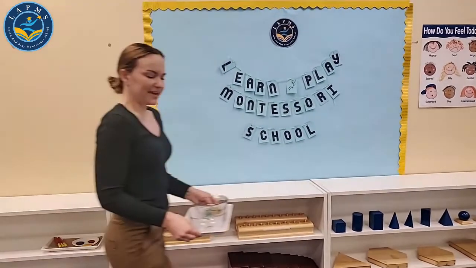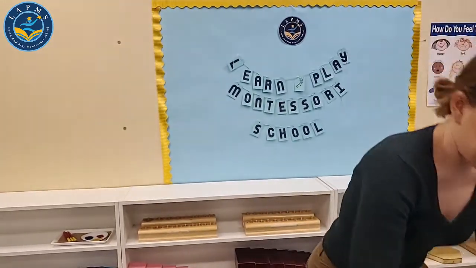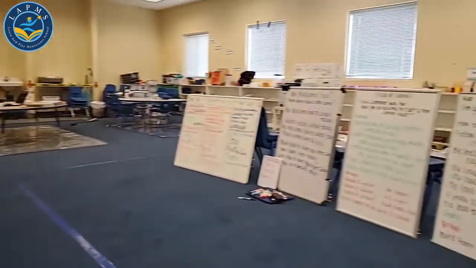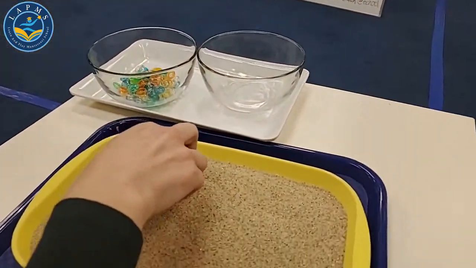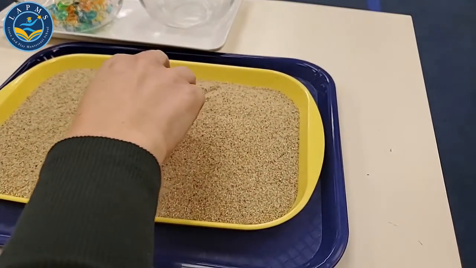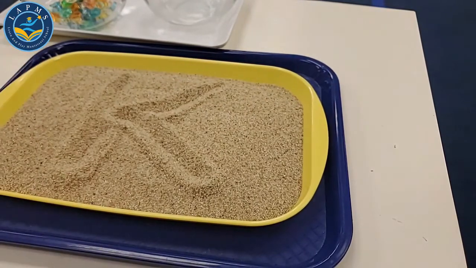So today we're just making some letters. Maybe we can make the letters in our names. My name starts with a big K. So I will take my 2 fingers to trace a K in the sand. Let's see if we can make these letters. Here's my big K. Do you see the sand is moving? Can you see my big letter K?